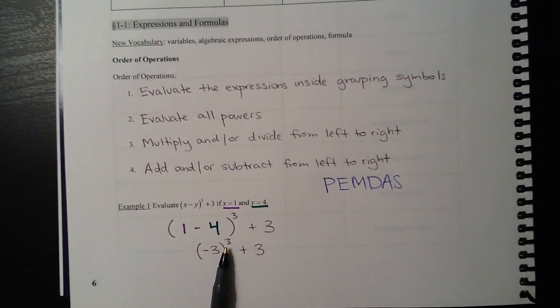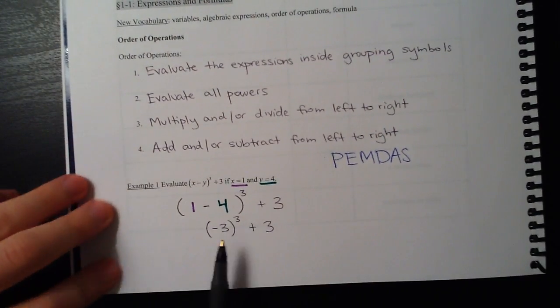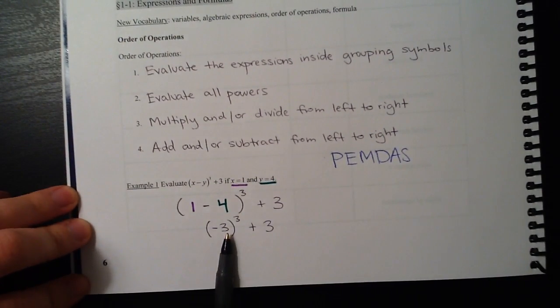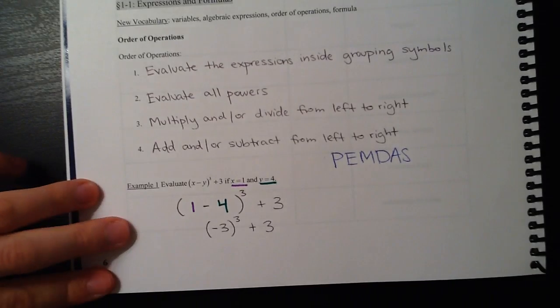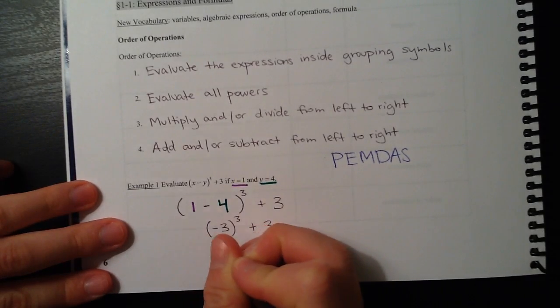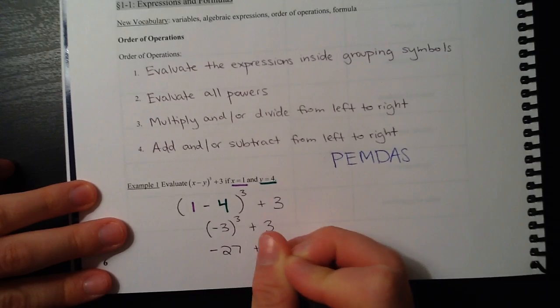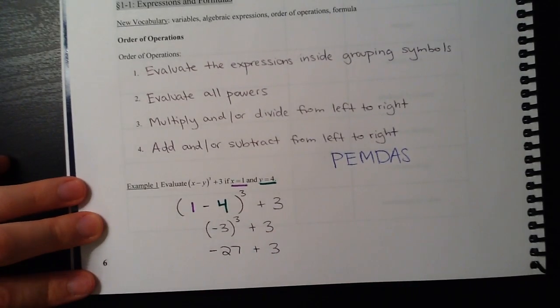So this power on the outside, the third power, means you multiply this by itself 3 times. So -3 times -3 times -3. If we just do 2 of them, -3 times -3 is +9, and then if we multiply times a -3 again, we end up with -27. All right, and then again, still don't forget about that plus 3.